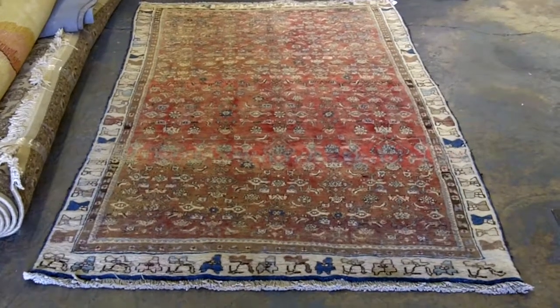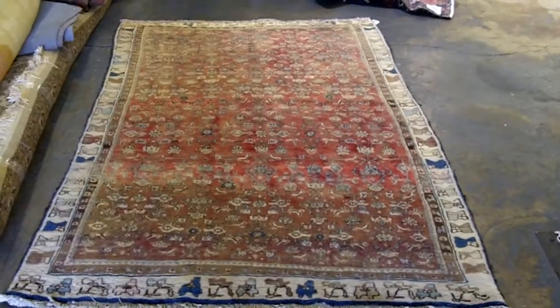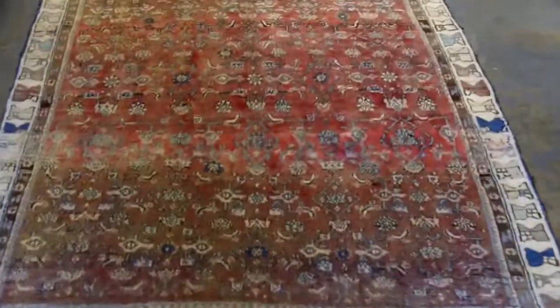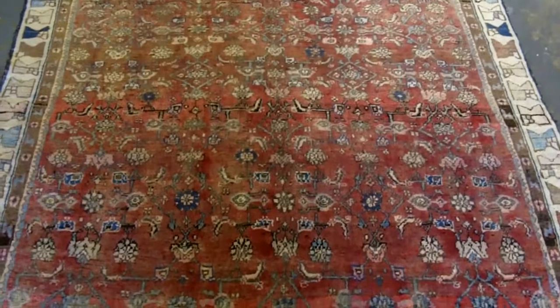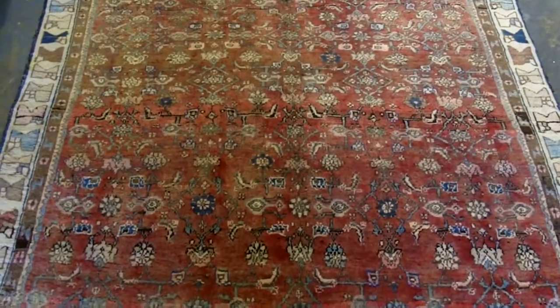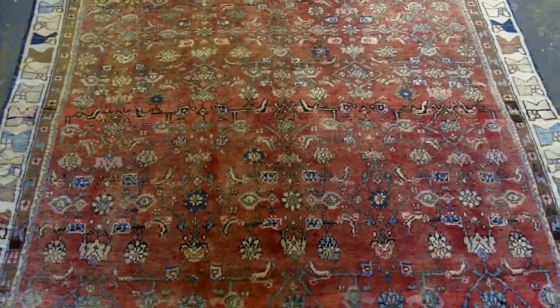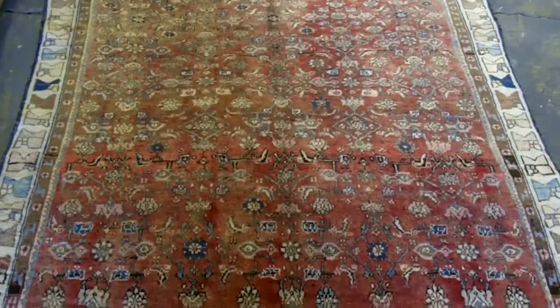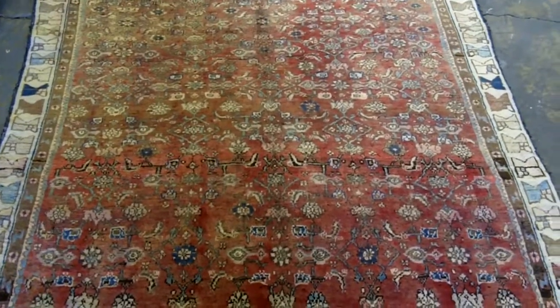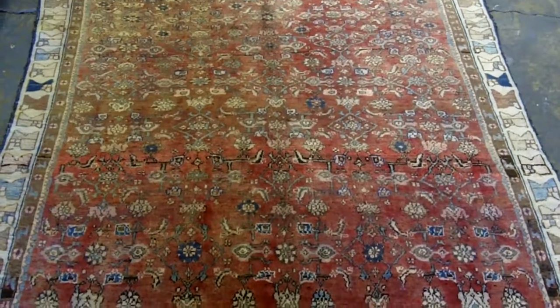Here I'm looking at another mid-20th century Bijar rug. This one is not nearly as ornate as we see in the newer ones. This is very much what they call a Kurdish Bijar, or a Garusi Bijar. Garos is the actual name of the Bijar language.